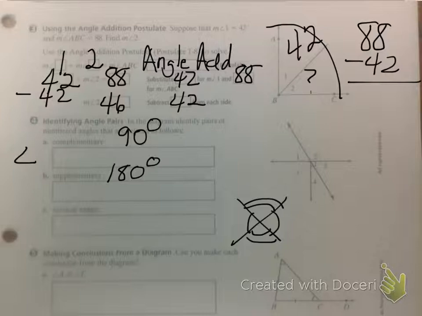So I could do angle 3, comma, angle 4. And angle 5 is also a 90-degree angle, but it's not a pair. It's just by itself. So I would not say angle 5 there because the directions say a pair. A pair is 2 that would make 90 degrees. So 3 and 4 would fit the bill.